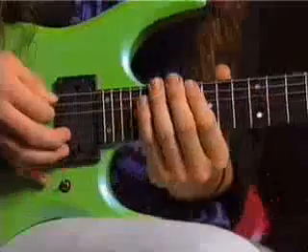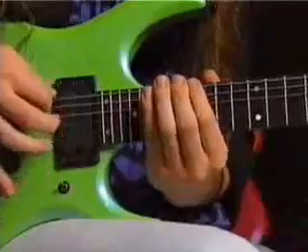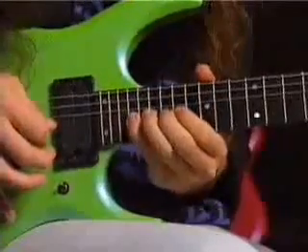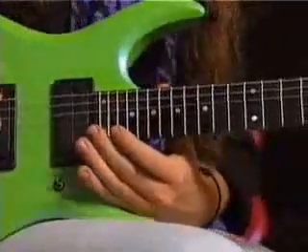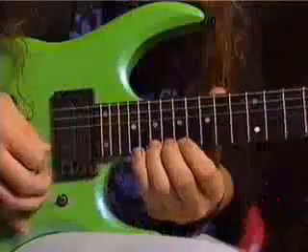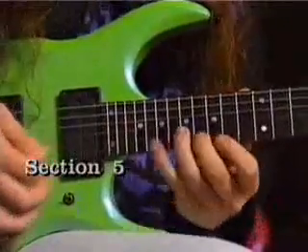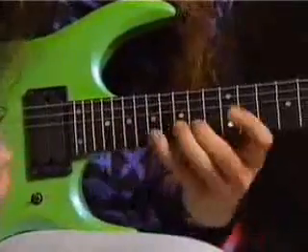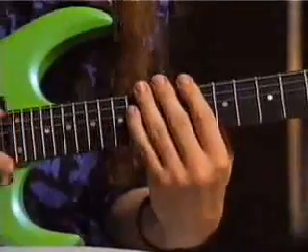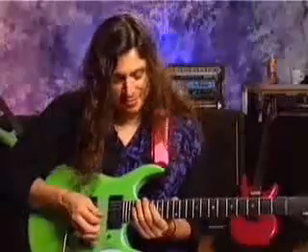Here's section number 4, slowed down. And here's section number 5. And section number 5, slow.